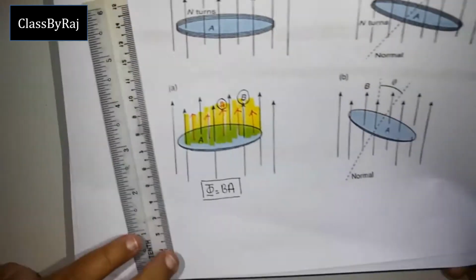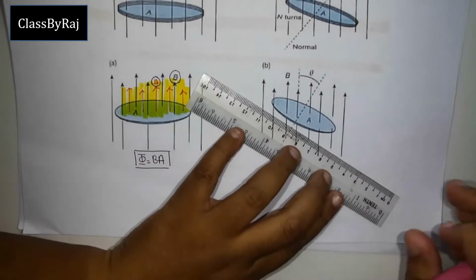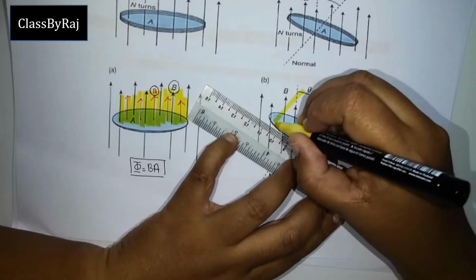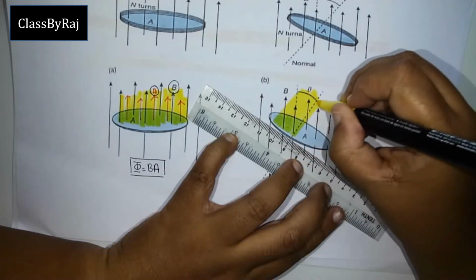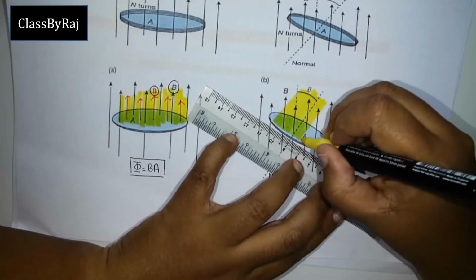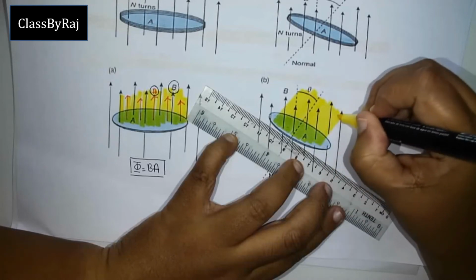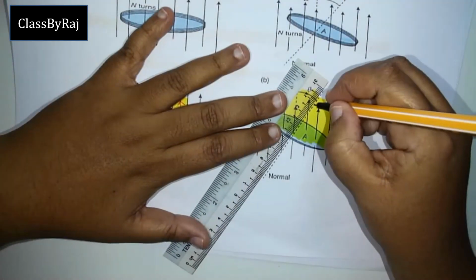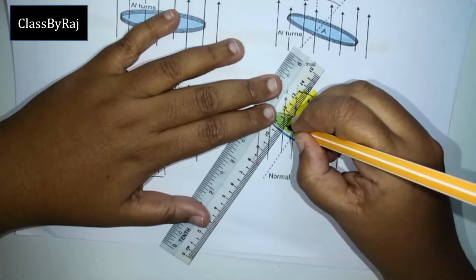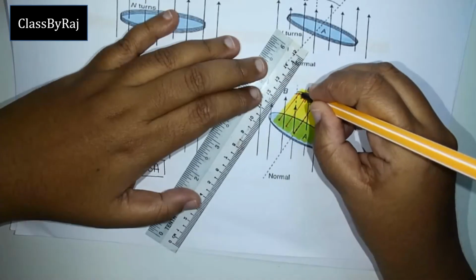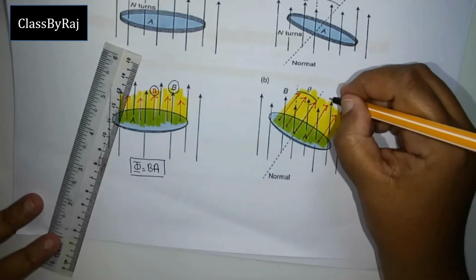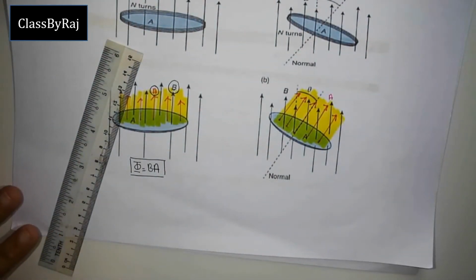Now let's look at another example. If we tilt the surface area this side, the surface area is in this direction. If I draw an arrow, a line, it will be like this. Correct? So this is the surface area. Then the B, you see the B is in this direction.